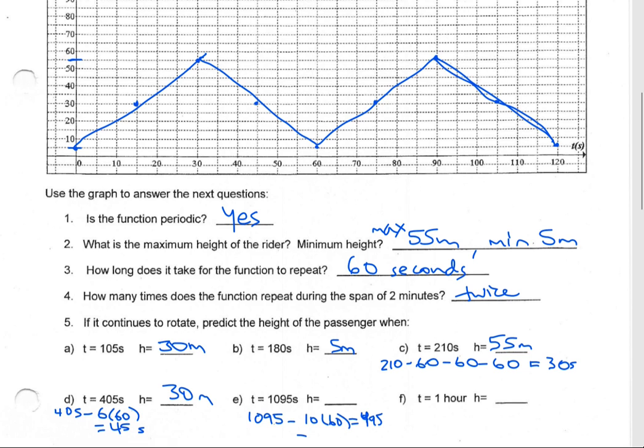I can take away another 8 60s, so that would be 480. You can use a calculator. I'm just sitting without a calculator, so I'm just using my mental math. I can take away another 8 60s and end up in the same place, and that gives me 15 seconds. And so 1095 seconds will land me in the same place as 15 seconds would. So here's my 15 seconds, 30 meters.